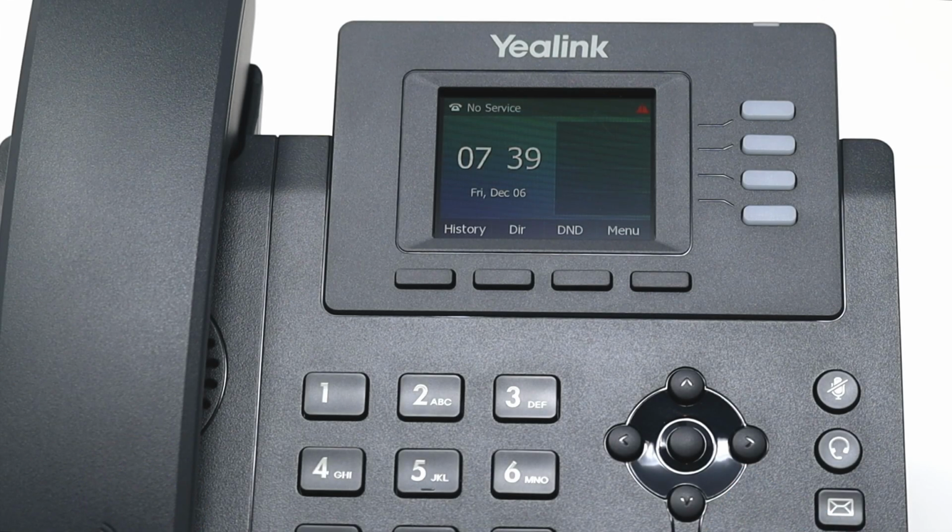Before we can access Yealink's web interface, we need to retrieve the IP address from your phone. I'm using a Yealink T33G for this process. If you're using a different Yealink model, the steps should be very similar. If they are not the same, search on the internet for instructions on how to find the IP address for your phone model. To locate the IP address, begin by tapping the menu key.